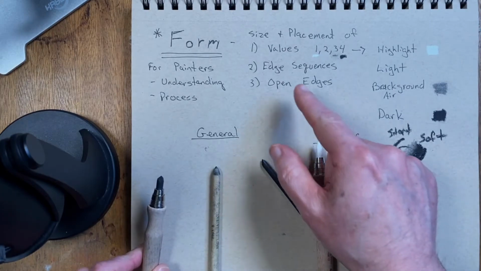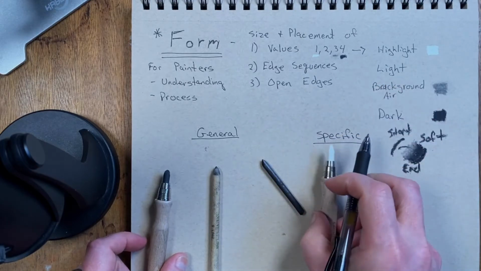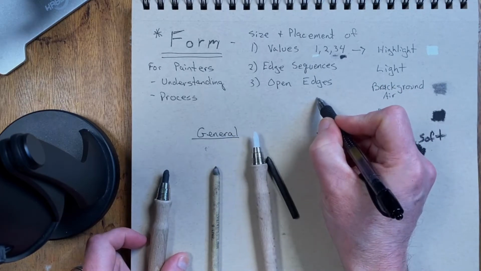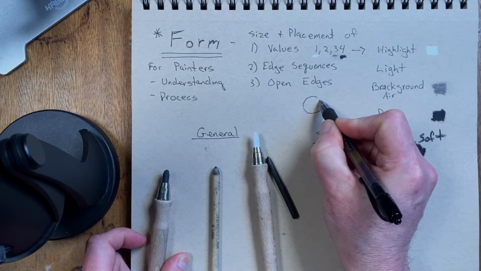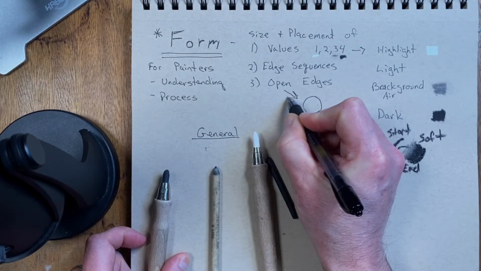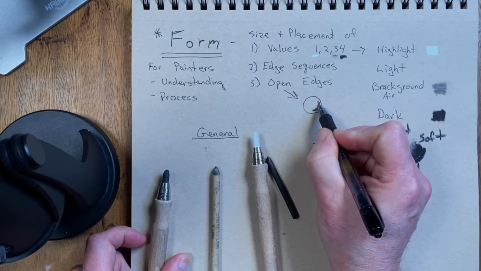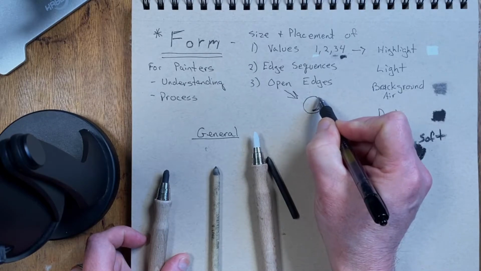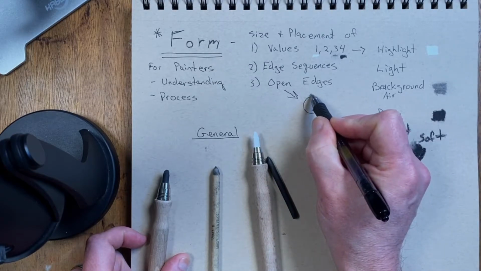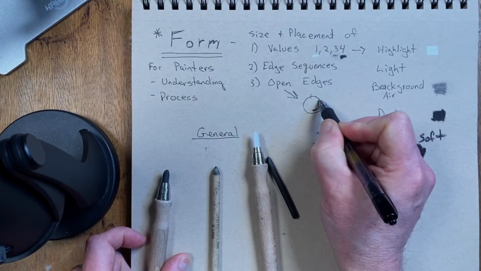And then our open edges. If this is our sphere, if our light is coming in like this, it's going to make shadow like this. Now at some point around this, our light is going to meet our shadow. And where is that?